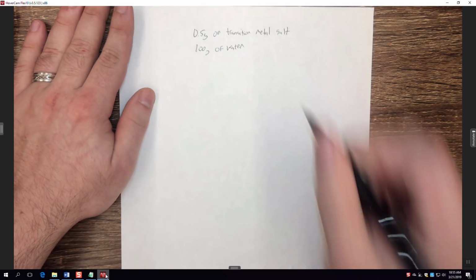Now you'll notice I said we're going to add it to 100 grams of water. We're not going to add it to a certain volume of water because we need to do this portion of the experiment in molality. The reason is that later on, the van 't Hoff factor calculation uses molality and not molarity. So your calculations, or your calibration curve and measurements, will need to be done in molality, not molarity, for this portion of the experiment.